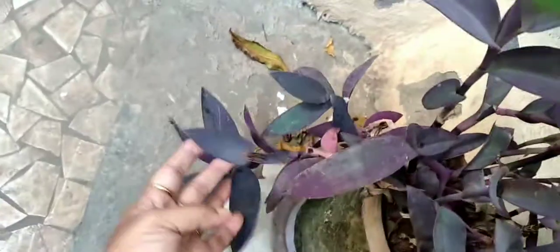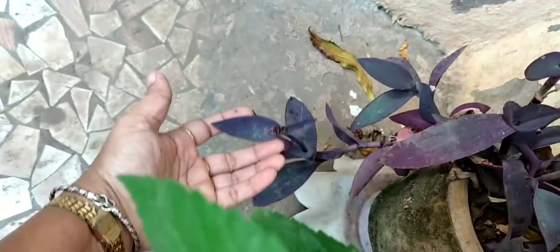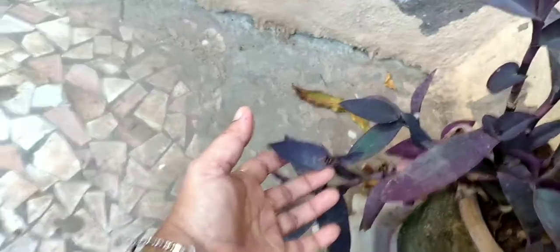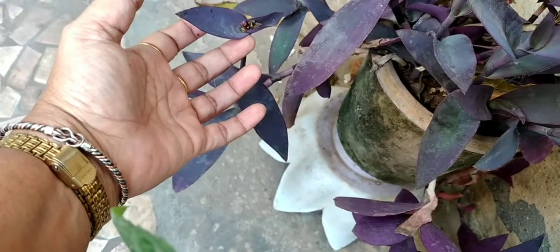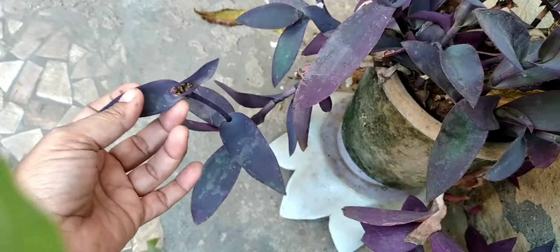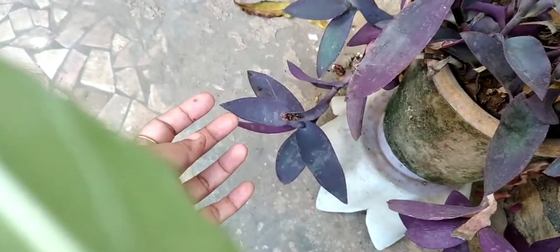And here is an example of a creeper. This plant has a weak stem, but if it is allowed, then it just grows along the floor. I have kept this pot on another stool, and that's the reason why the stems are just hanging down, and if it is going to grow bigger, then it will be creeping along the floor.